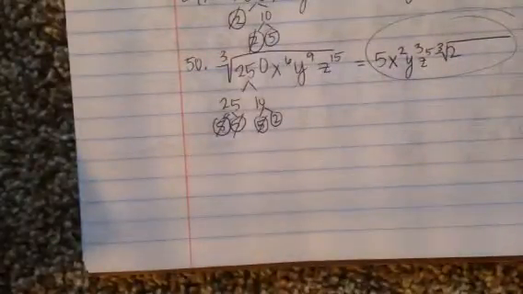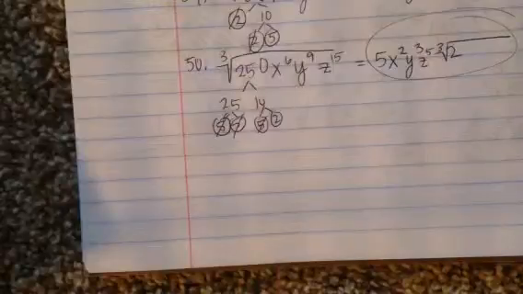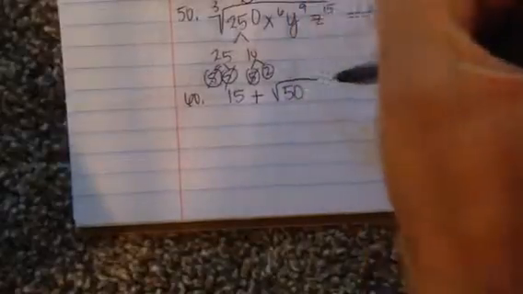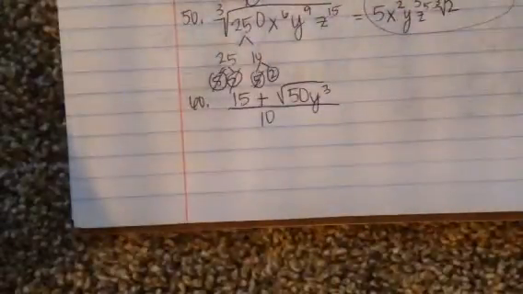Okay, let's do, I think 60 is the last hardest one. Yeah, let's do 60. I'm going to squeeze that right here. Hopefully it'll fit. So we have 15 plus root 50 y cubed, all over 10.